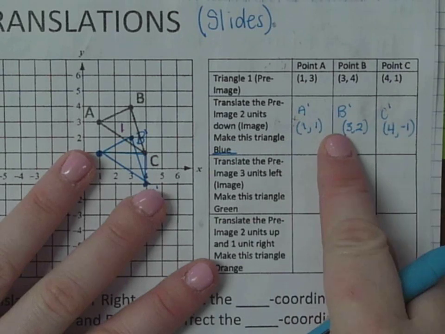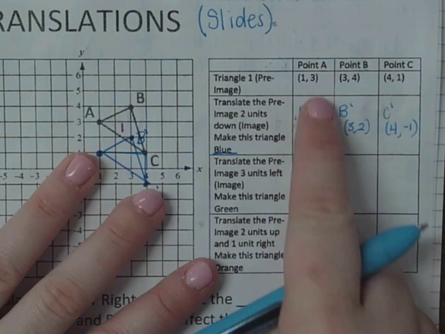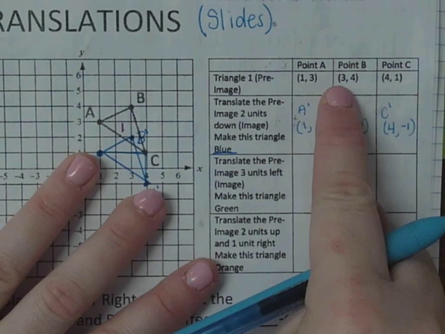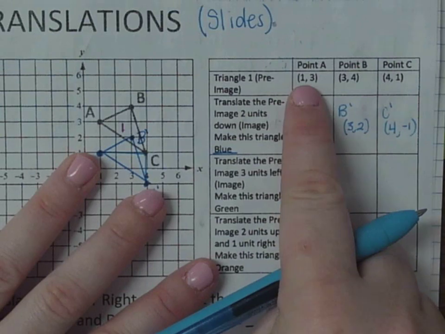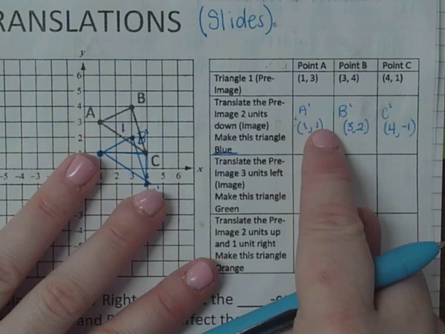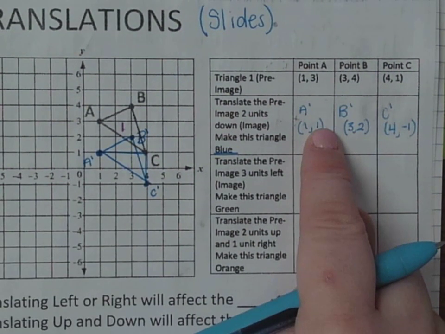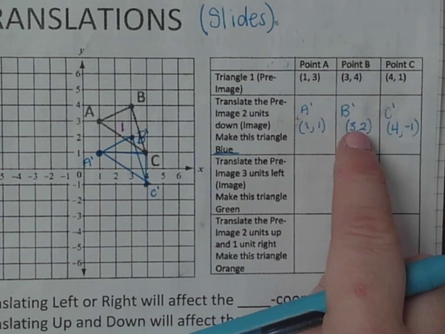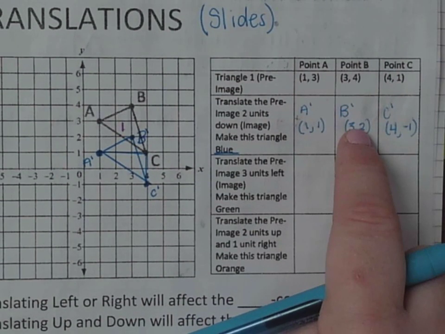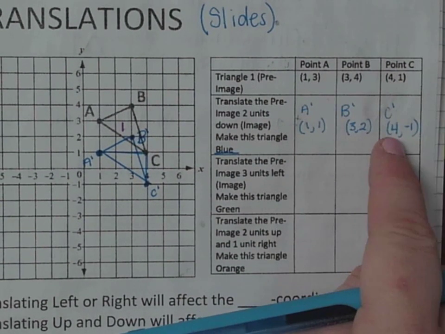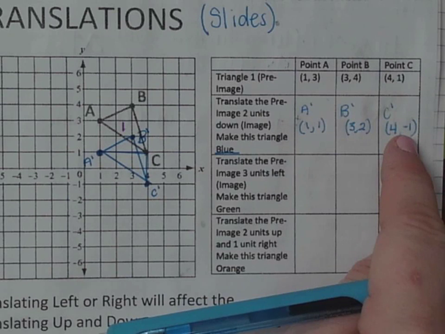Now, I want you to look at these points. We have x, y, x, y, x, y. From 1, 3 to 1, 1, what do you notice changed? From 3, 4 to 3, 2, what do you notice changed? From 4, 1 to 4, negative 1, what do you notice changed?